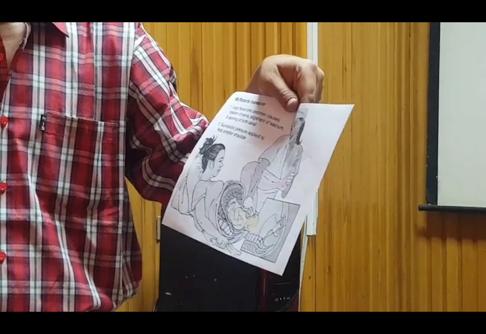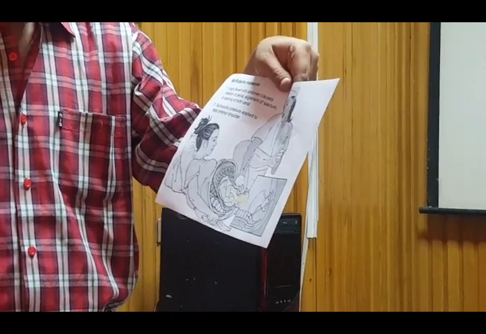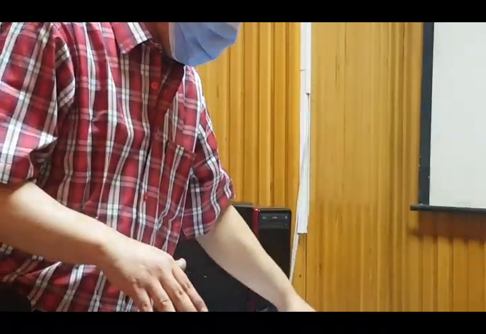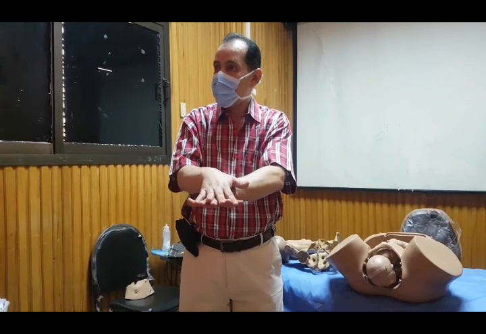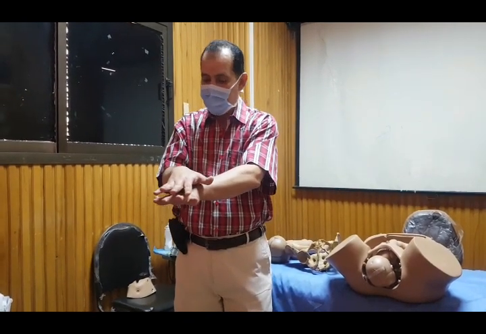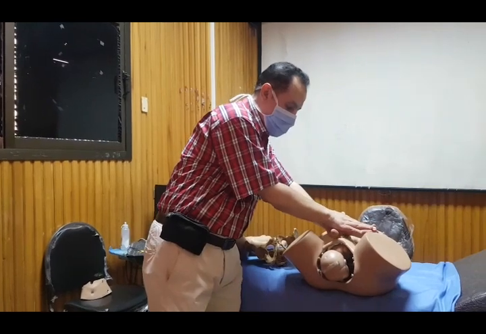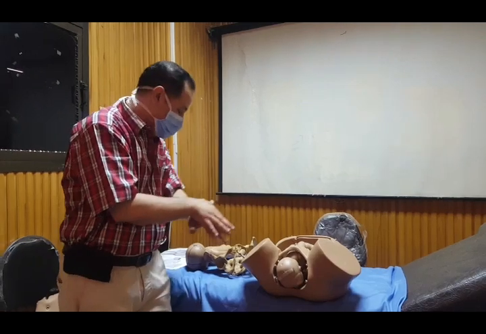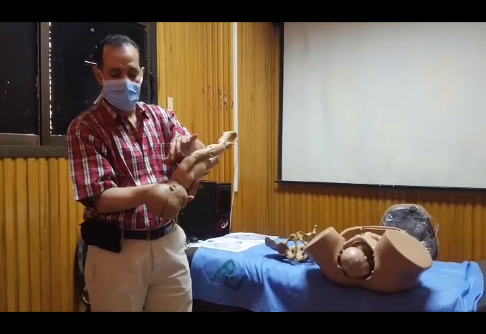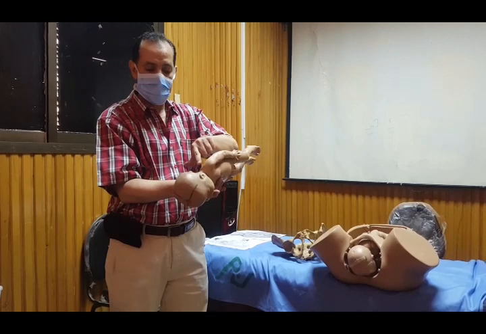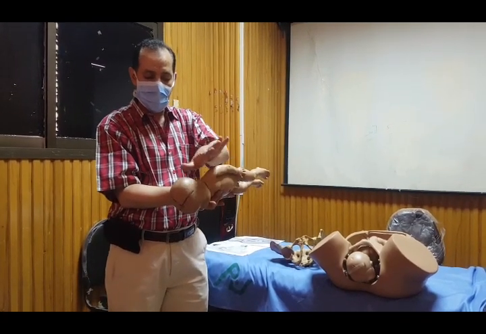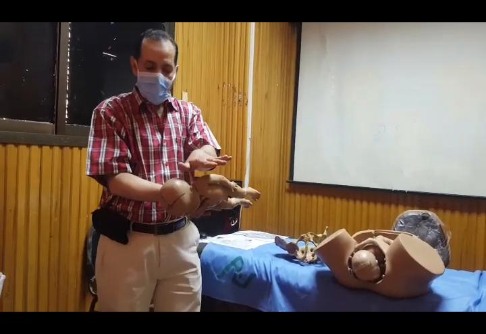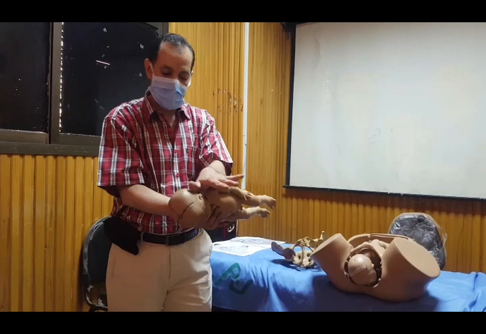Another step I can add to McRoberts position is suprapubic pressure. How can I do it? Like cardiopulmonary resuscitation. All of you know it. I hold my hand like that in the suprapubic area on the anterior shoulder. This is the anterior shoulder, this is the posterior surface, this is the anterior surface. I want to push on the posterior surface and direct it downward and laterally like that.